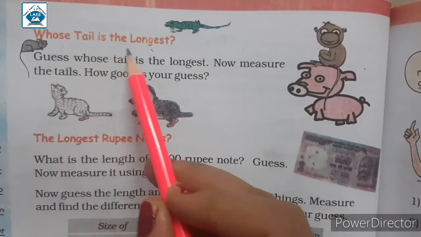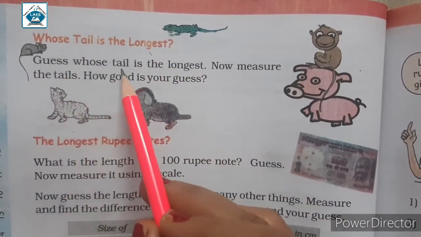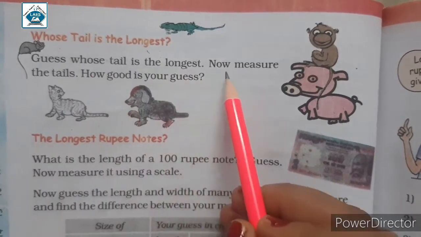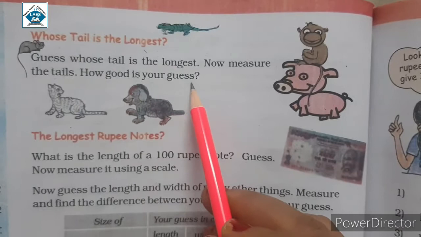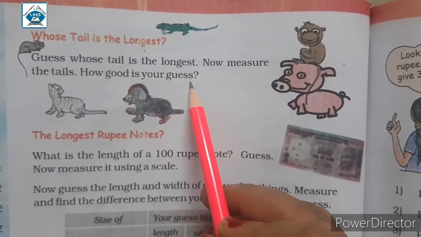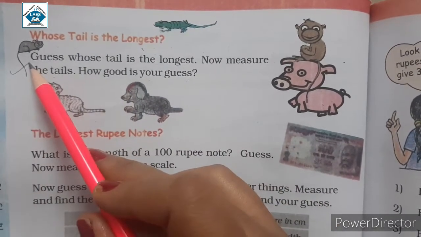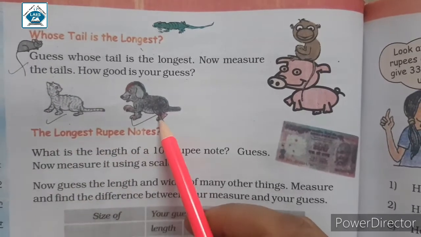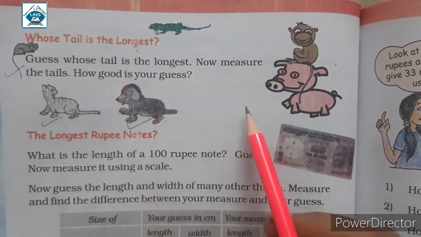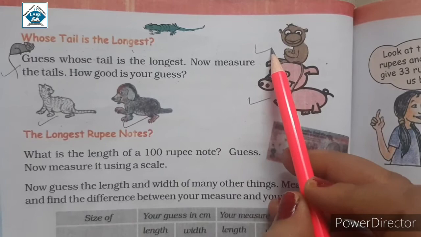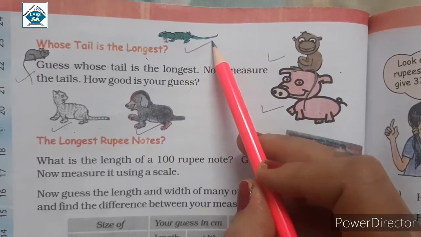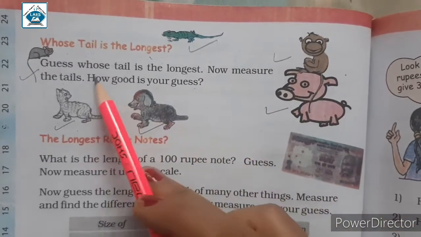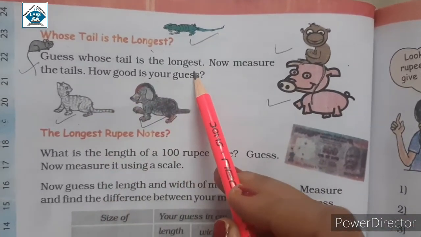Whose tail is the longest? Guess whose tail is the longest. Now measure the tails. How good is your guess? Here we have a mouse, cat, puppy, pig and monkey, and one lizard on the top. Whose tail is the longest?